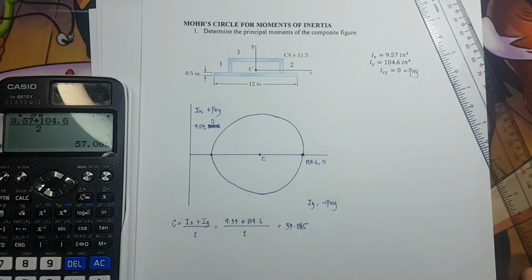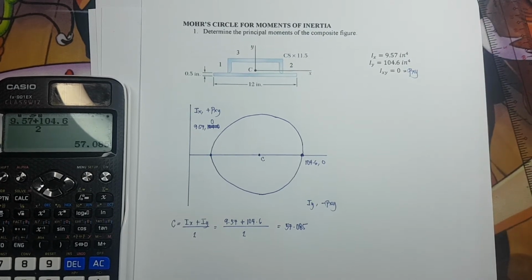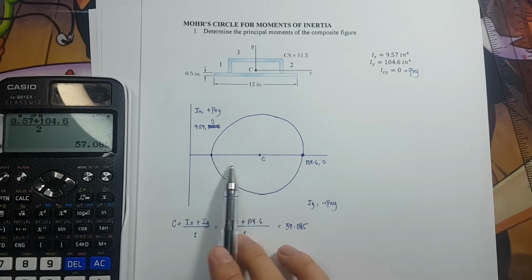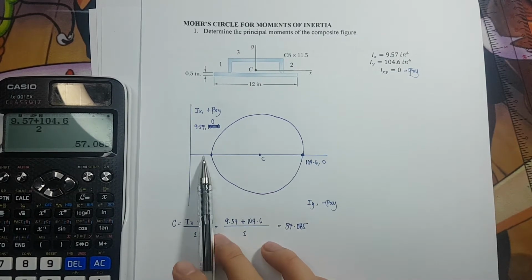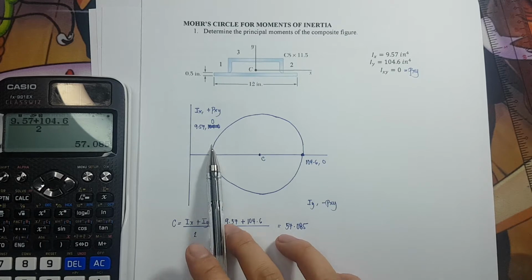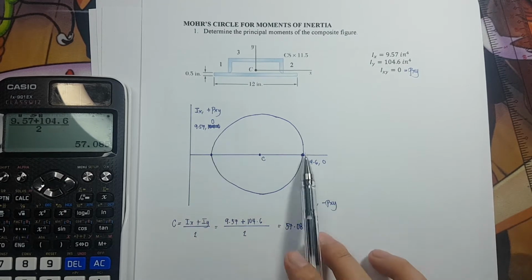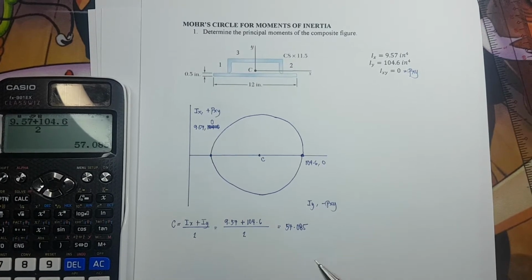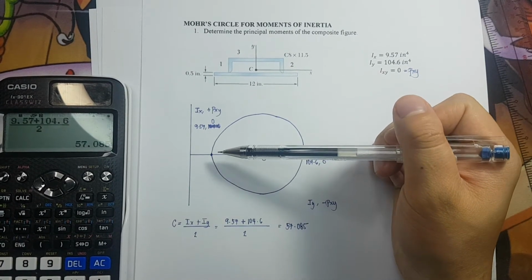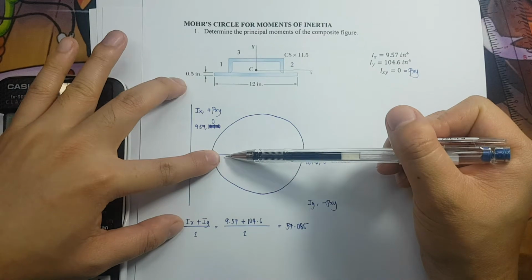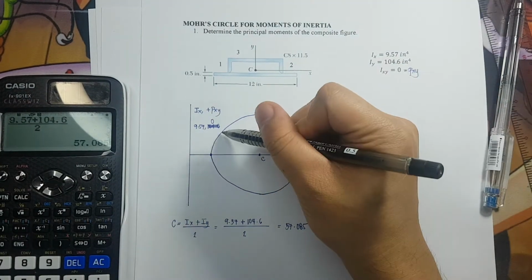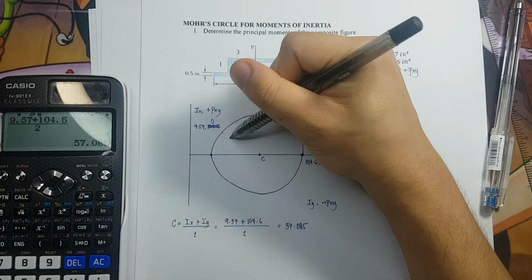Then we can now determine our radius. This is the center point, and this is the Imax. It so happened that in this problem we do not have the vertical component. If we have the vertical component, what we're going to do is create a right triangle. Commonly we will be having this.